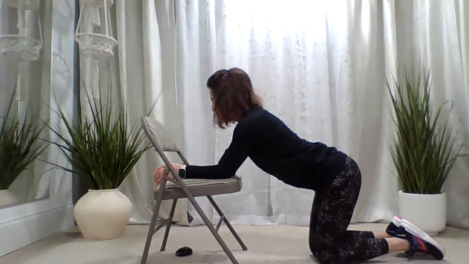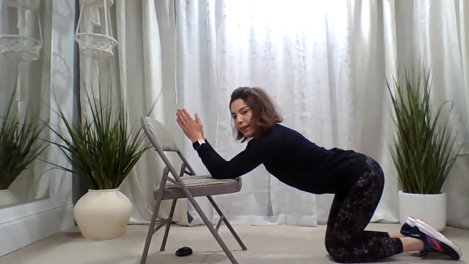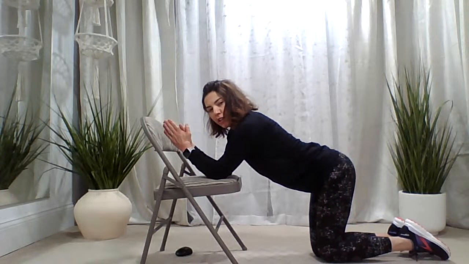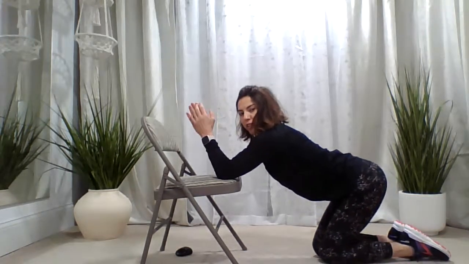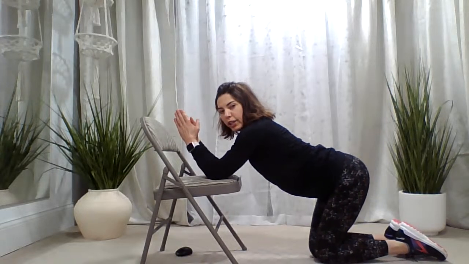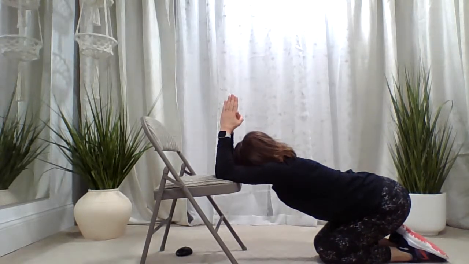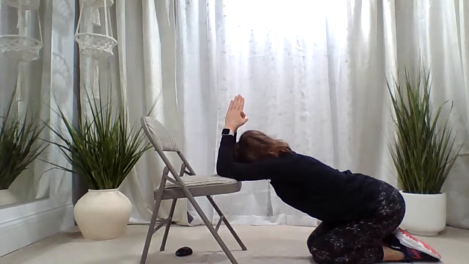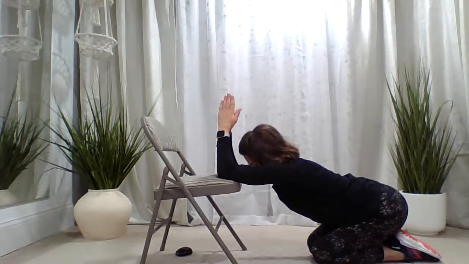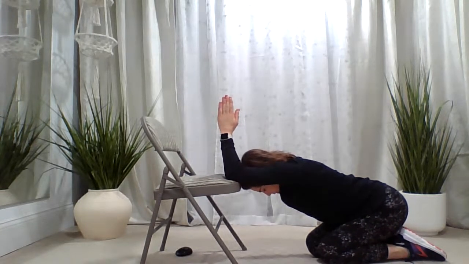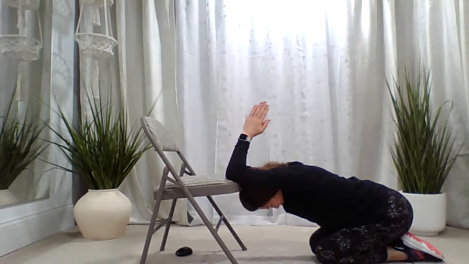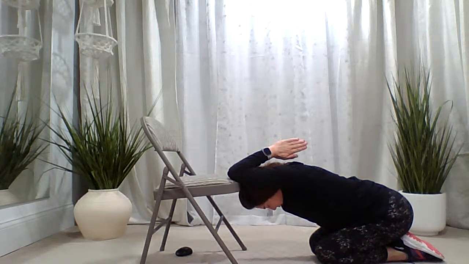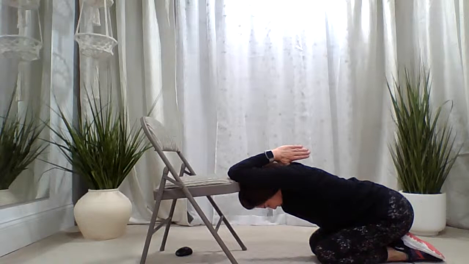So bring the elbows to the chair, lean back into the hips. The further back you are, the more of a stretch you're going to get. If it's painful when you lean back, go ahead and move your knees a little closer to the chair. Press the hands together and just allow the head to fall. And then drop your hands back, thumbs toward your back.